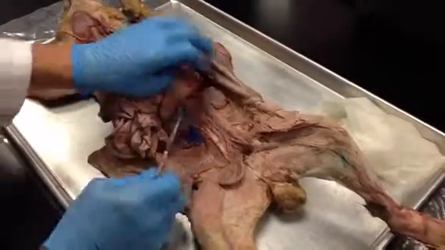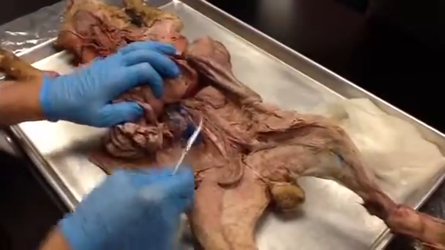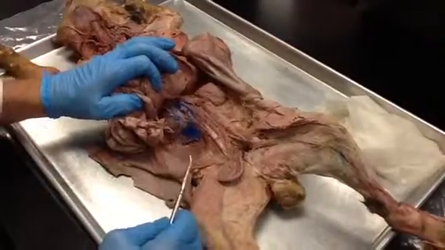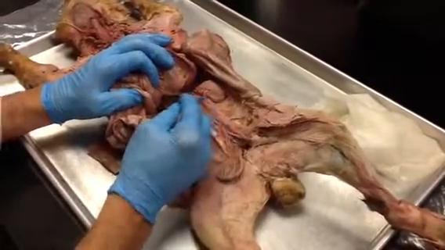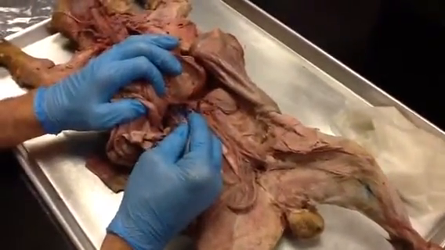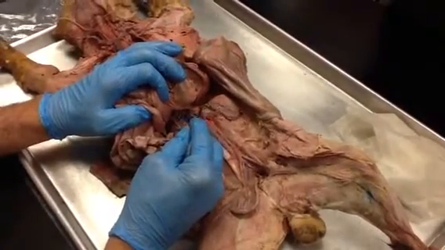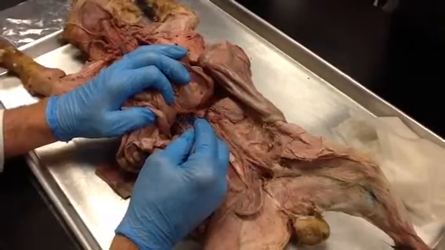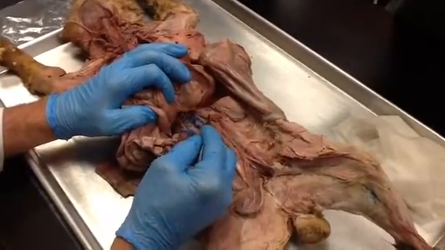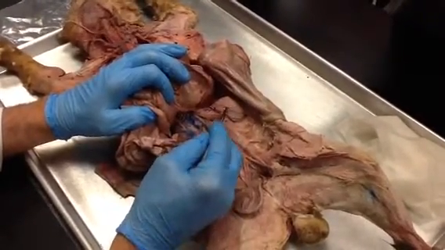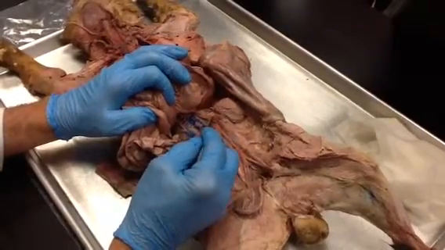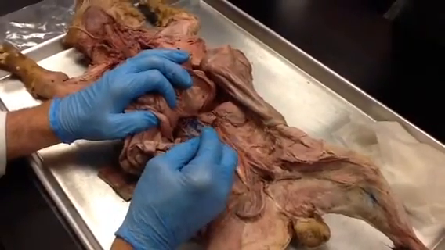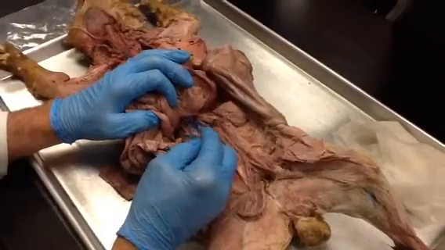If we begin with some of the more superior vessels, right here you can see we have a suprarenal vein. See how darkly blue it's stained? And it's leading to the adrenal gland right there. So this is the suprarenal vein, and this is the renal vein going to the kidney itself. Paralleling the renal vein right here, we have a renal artery.